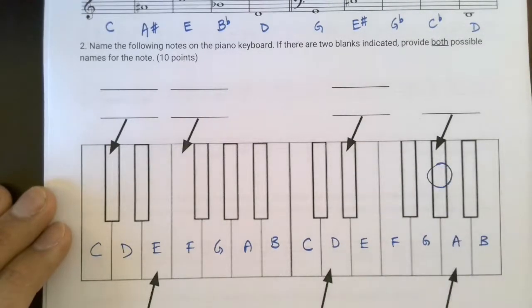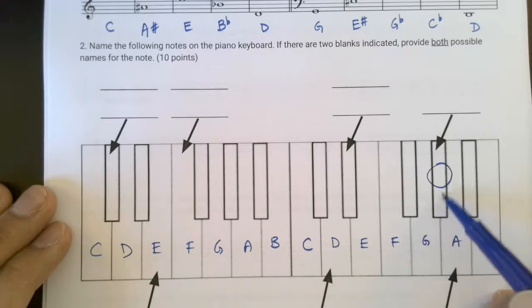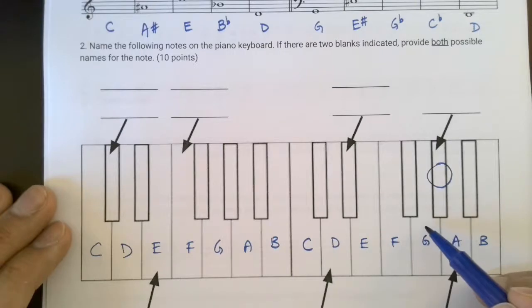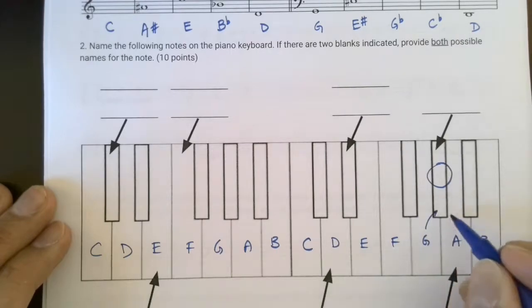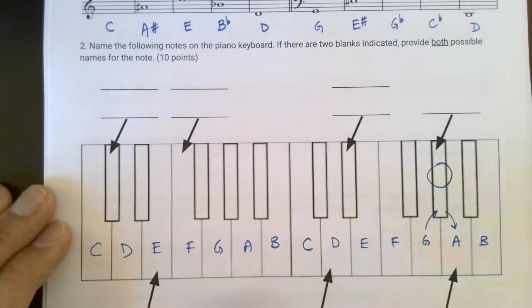And you might say, well, Professor, but G is also adjacent to A. Well, that's fine, but it comes into contact with this middle black key sooner. So the next adjacent key is really this, and then it goes to A. So the distance between G and this one is a half step, and then from this key to A is another half step.